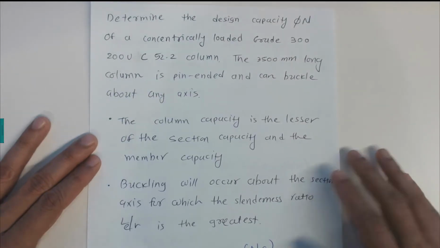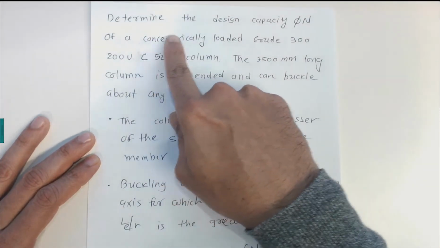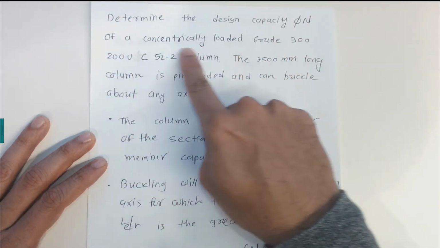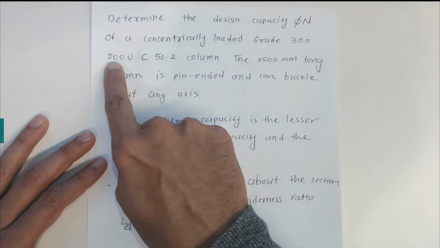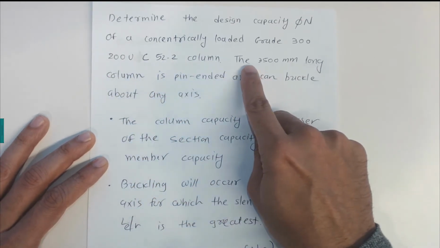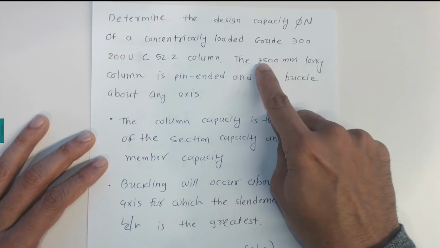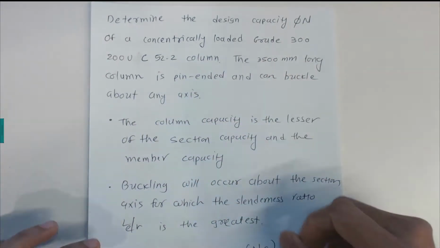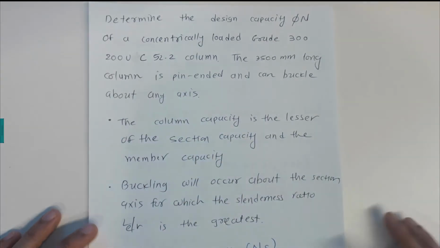This example explains finding the design capacity under an axial compression force, a concentric load, for a grade 300, 200 UC 52.2 universal column. The 3500 millimeter long column is pin ended, so the boundary conditions are pinned and it can buckle about any axis.